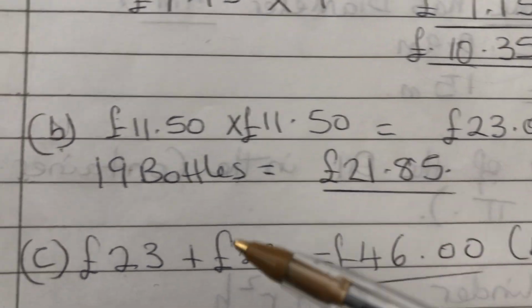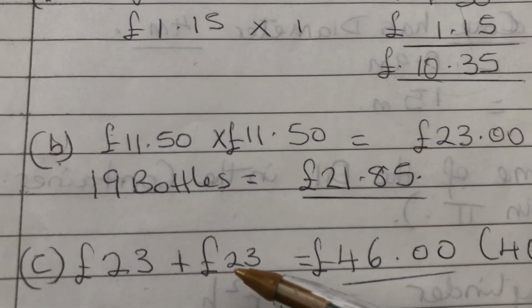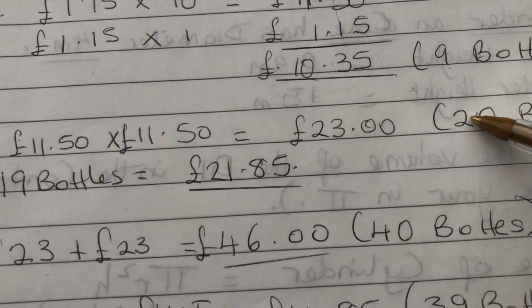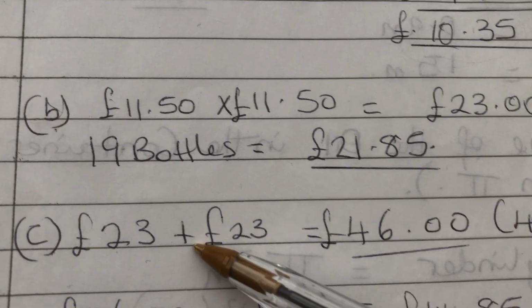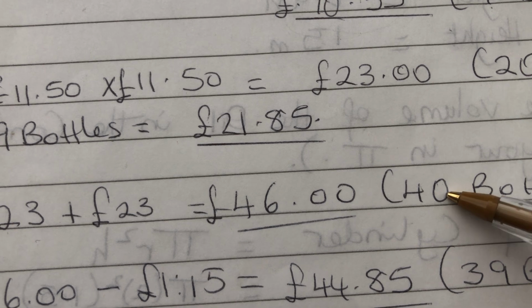Okay. Now, with also that, I can also go for 20 bottles is £23. So 40 bottles will be £46. Okay, so you get what I mean.